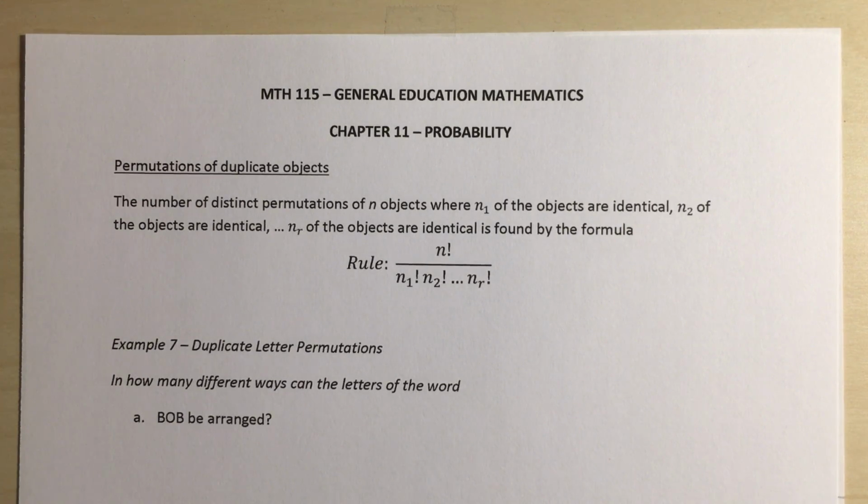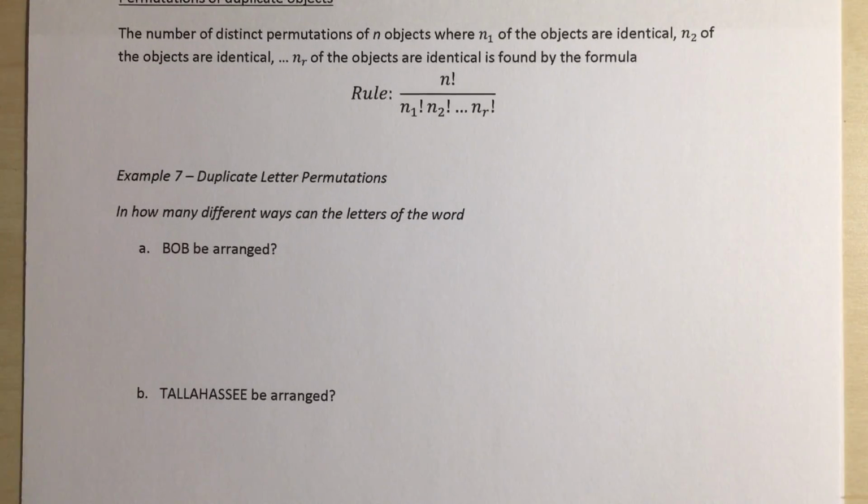All right, the last thing that we're going to talk about, the last type of example, is going to be permutations of duplicate objects. The number of distinct permutations of n objects where n1 of the objects are identical, n2 of the objects are identical, all the way through nr of the objects are identical is found by the formula n factorial divided by n1 factorial divided by n2 factorial divided by n3, n4, however many different things we have that are repeated.